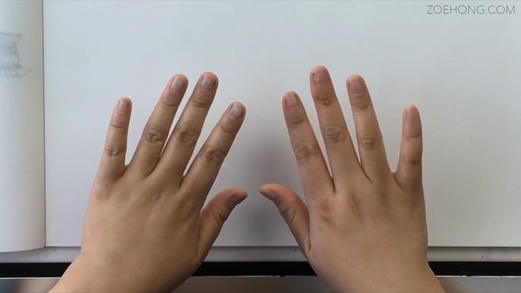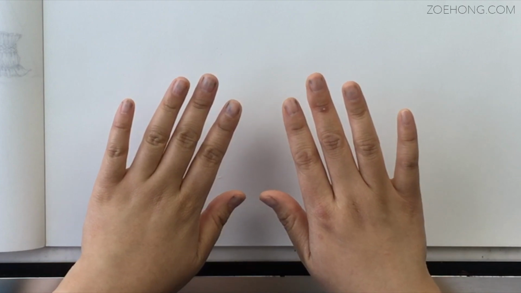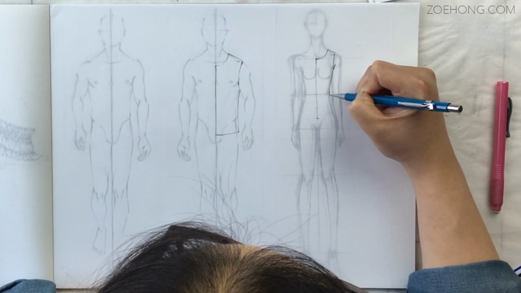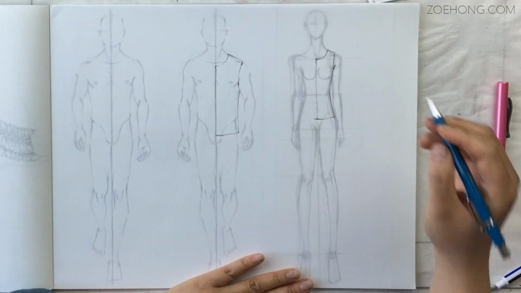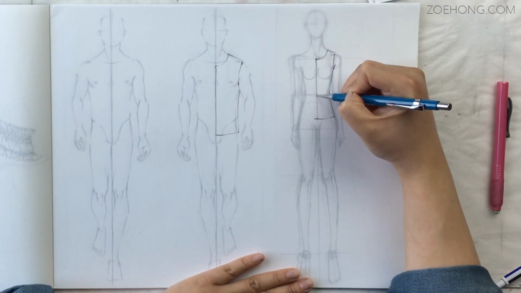My fingernails are still a little bit blue from the indigo workshop that I attended in late August. I'm just drawing on marker paper. I'm not going to marker today. This is just nice paper to demo on.